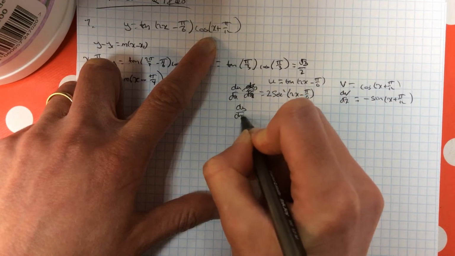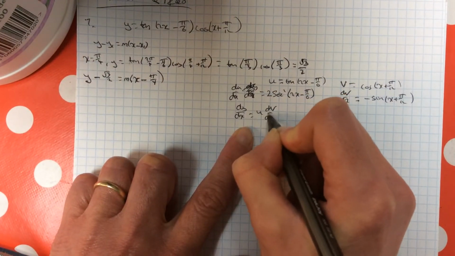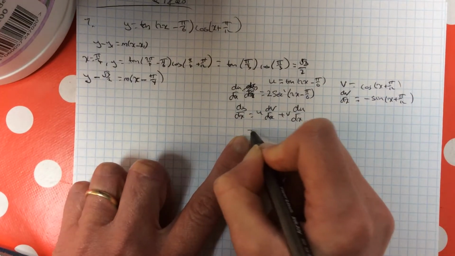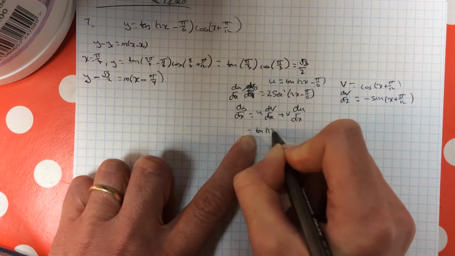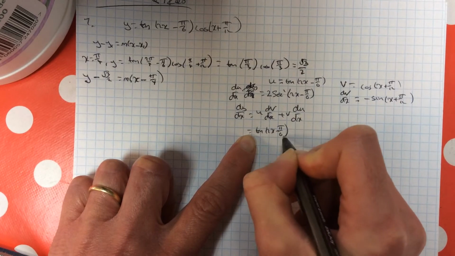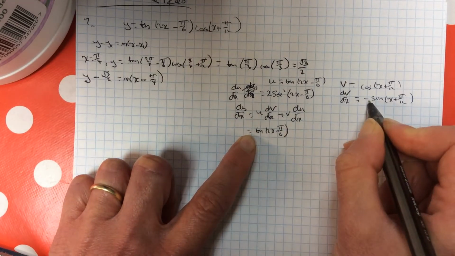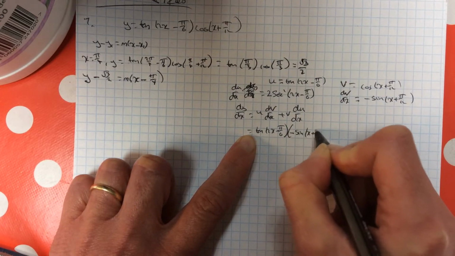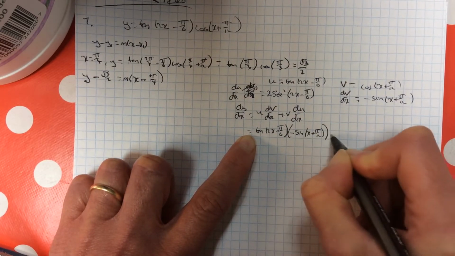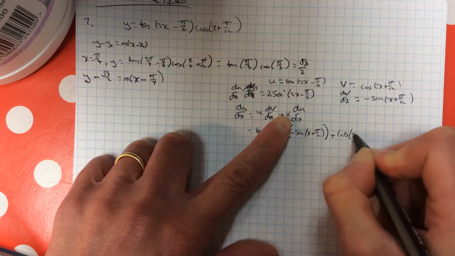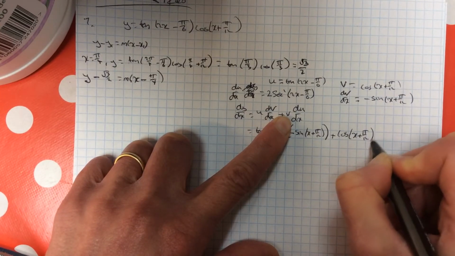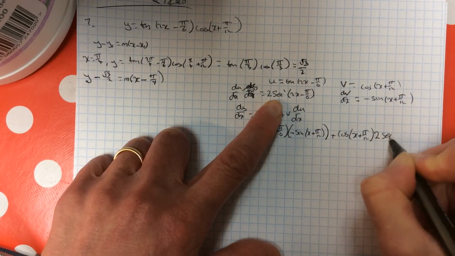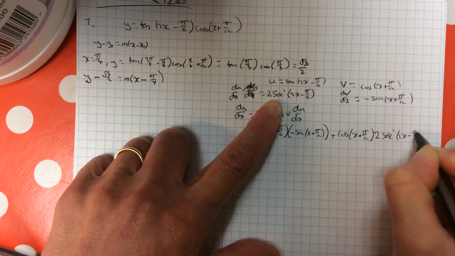Now using the product rule, dy by dx is u dv by dx plus v du by dx. u is tan of 2x minus pi over 6. dv by dx is this expression here, so it's minus sine of x add pi over 12, plus v, cos of x add pi over 12, times du by dx, which is this expression here, so it's 2 sec squared of 2x minus pi over 6.